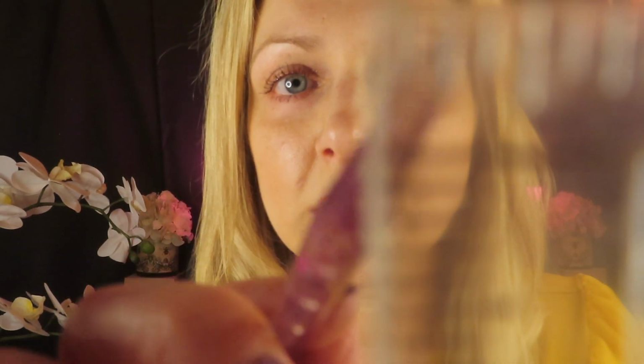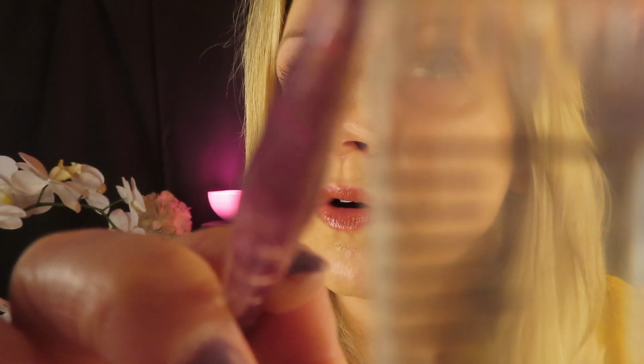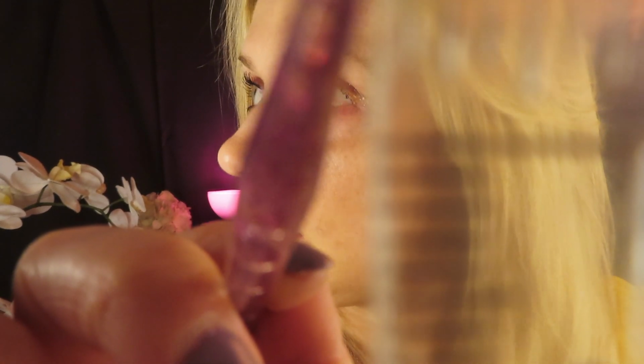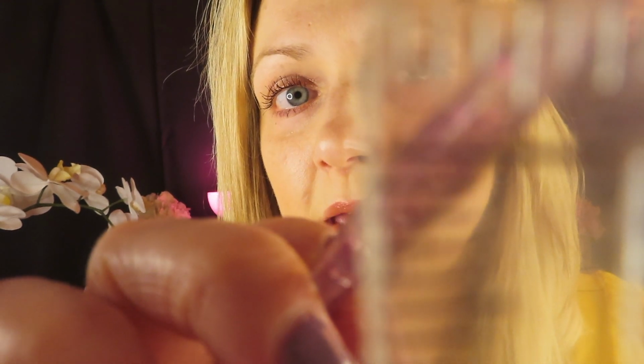Alright, so let's take this and we're going to want to measure. From the inner edge of the eyebrow to the outer edge, you can see is about, we'll say 6.4. Can you note that down, please? And then let's make sure we're checking the other one.